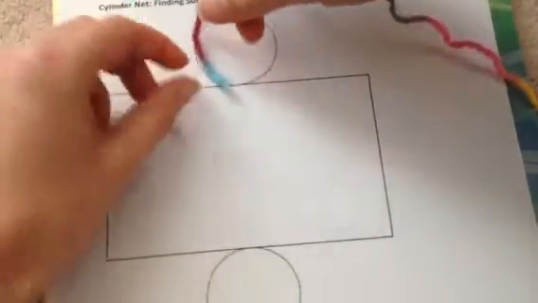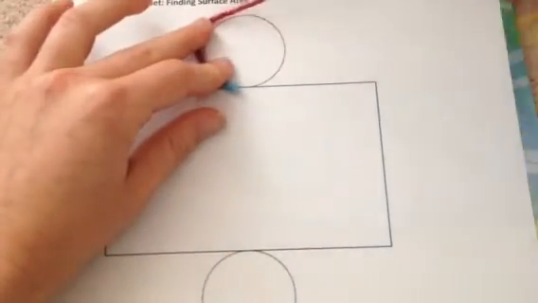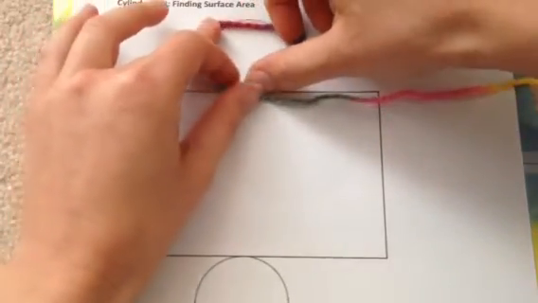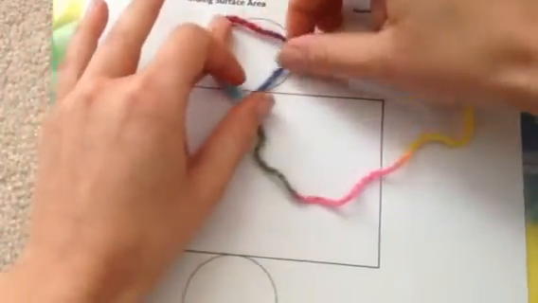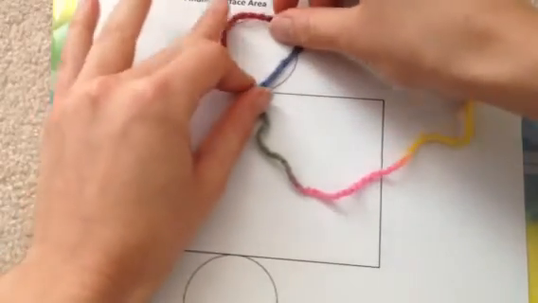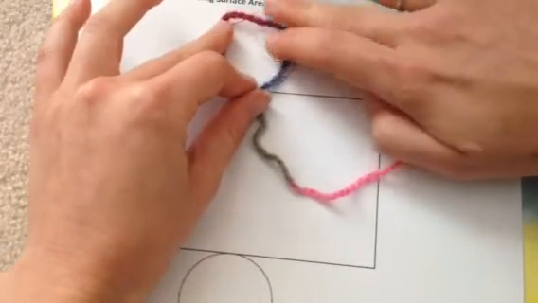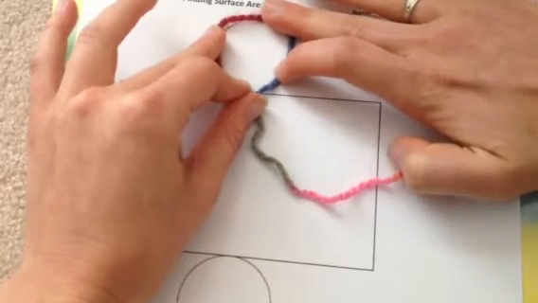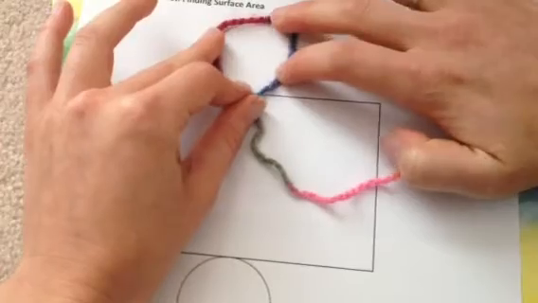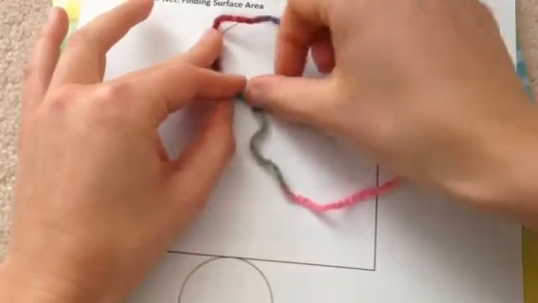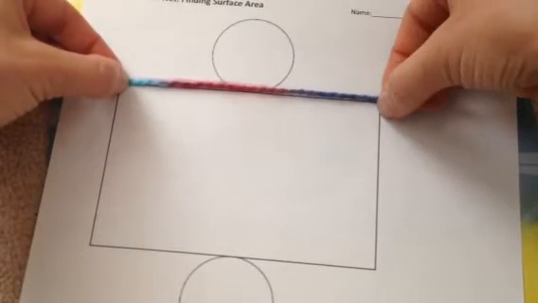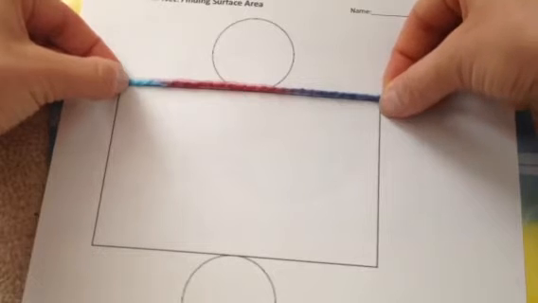So if you take your yarn and lay it around the edge of the circle, we're trying to find the circumference of the circle. It might be a little bit tricky to lay it flat, but just do the best you can. It doesn't have to be pulled tight. It can just be pretty loose like this. So that's pretty good. I'm going to mark that my circle is about this long, and then I'm going to lay it flat against my rectangle right here. If you notice, they're exactly the same length.